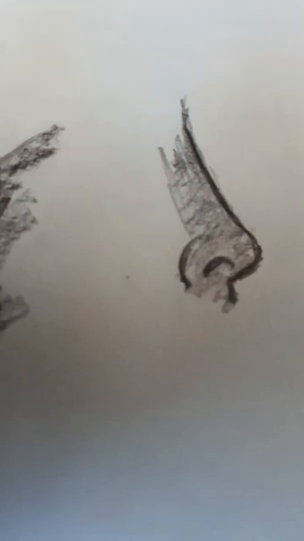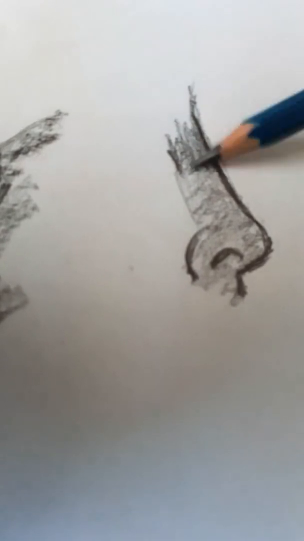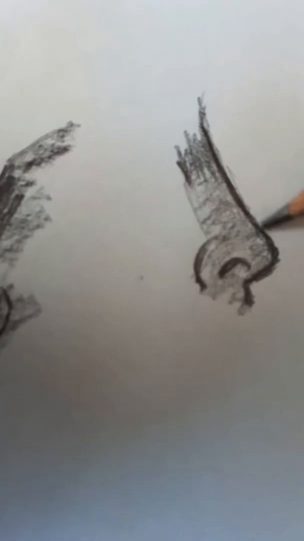As you can see, this is the basic structure of a nose. Keep practicing, my friends, to make it look better. Keep shading the edges and all corners to bring it into a proper shape.